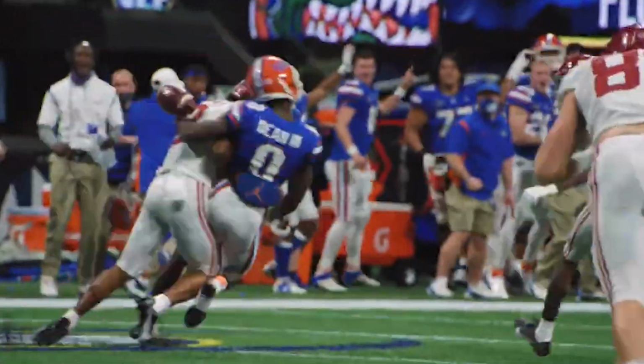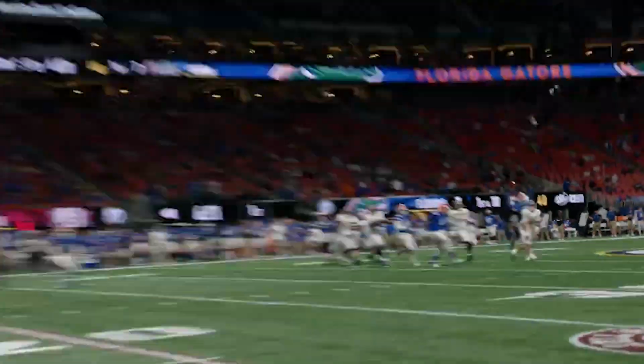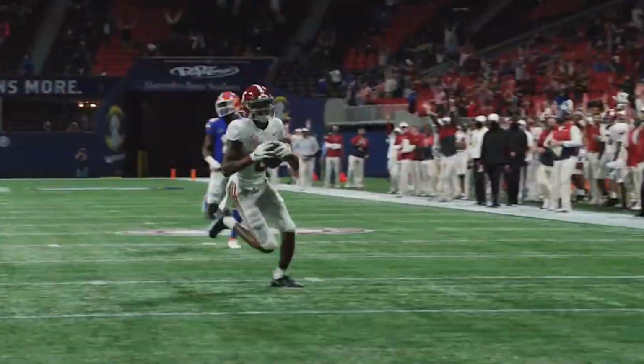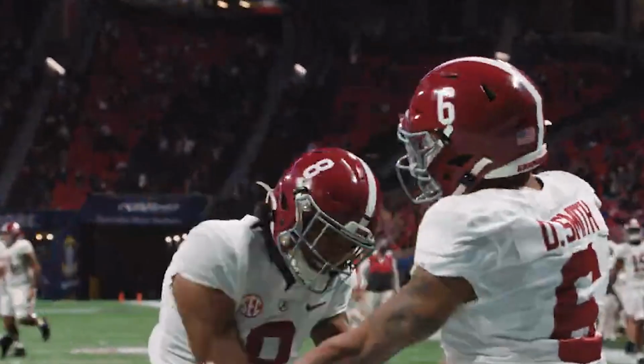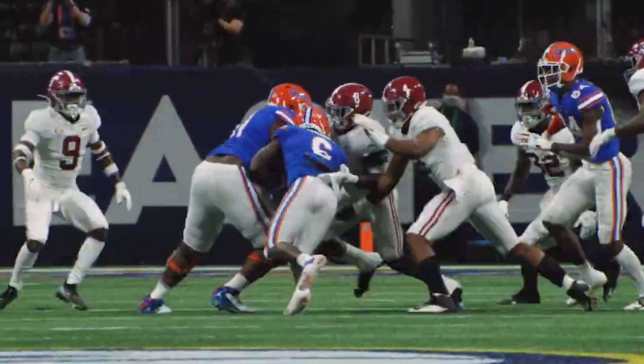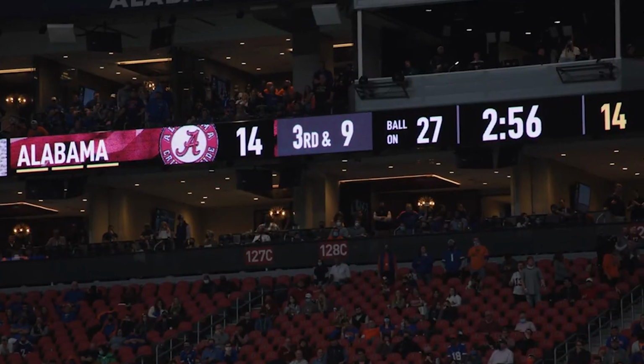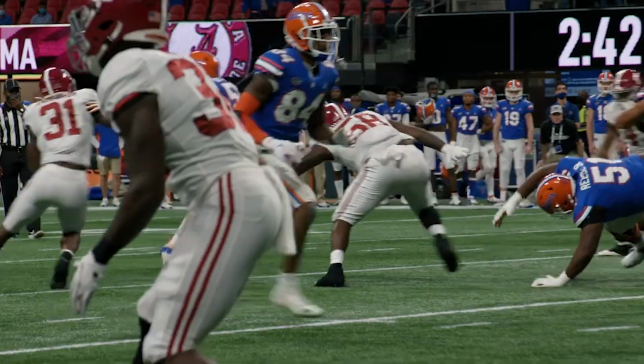But there was one problem. Remember how I mentioned that the NCAA allowed conferences with 12 teams to create the divisions and conference championship game? Well, the SEC only had 10 teams at the time. For the first time since its inception in the 1930s, the SEC was going to expand.